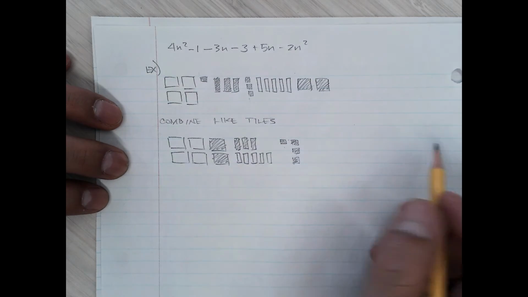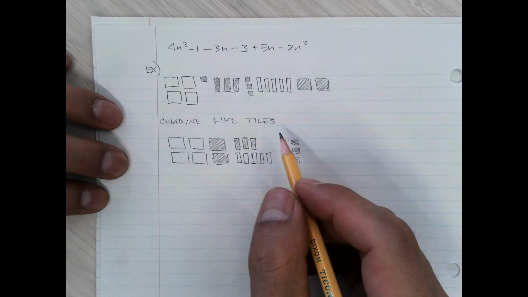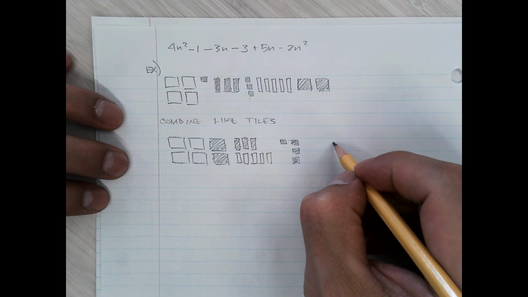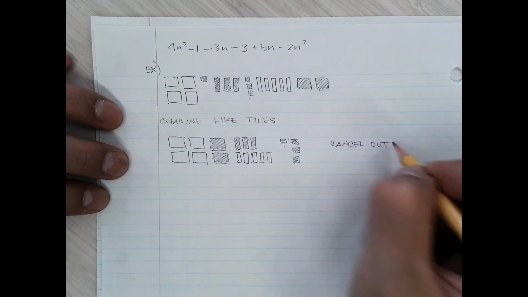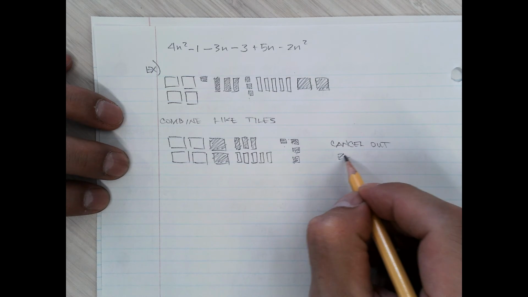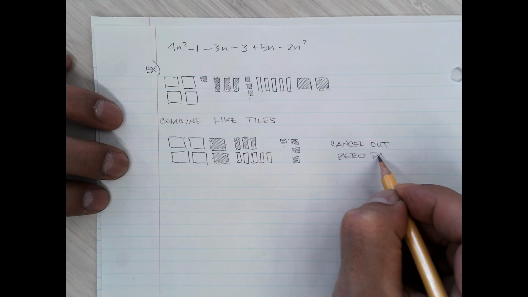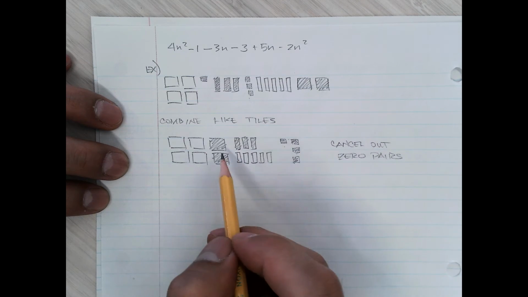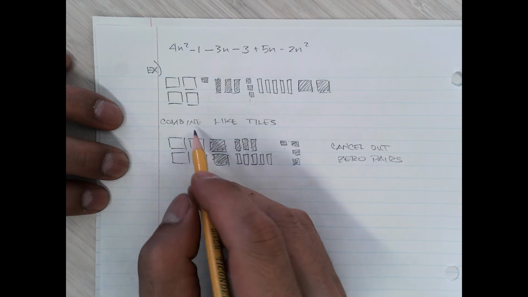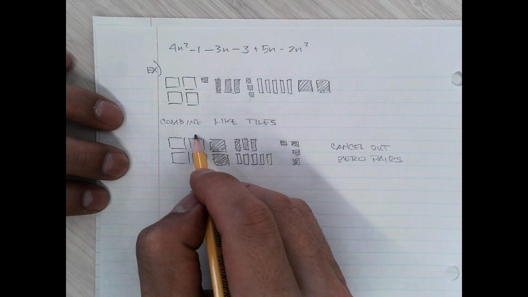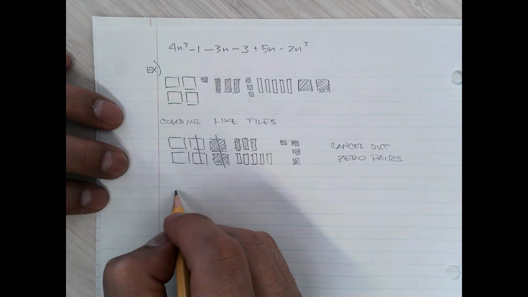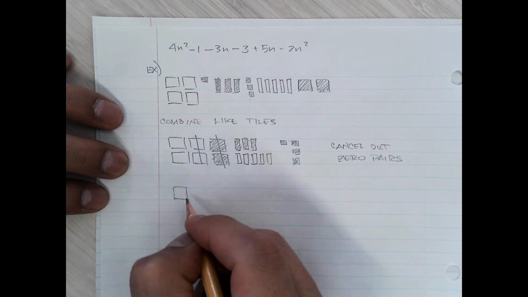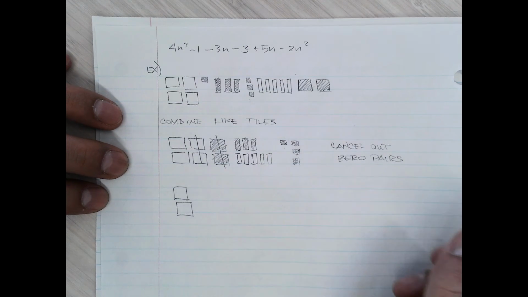Okay, and now I can go ahead and cancel out my 0 pairs. So next step here is cancel out 0 pairs. And if you remember, 0 pairs are just opposite tiles. So here's a couple of 0 pairs. These two can cancel out with those two. I'm going to draw my remaining tiles right away. And please don't forget to draw your remaining tiles, okay?